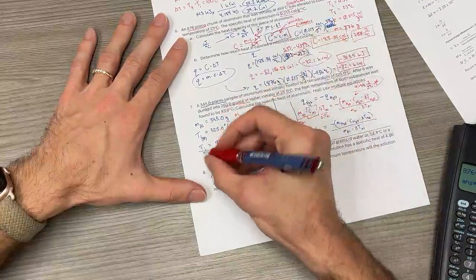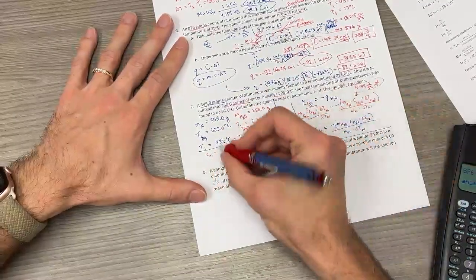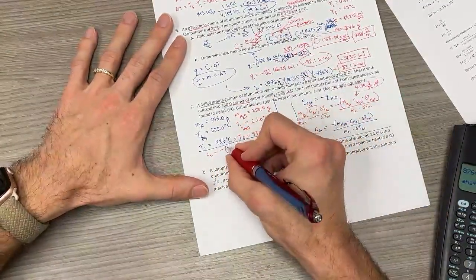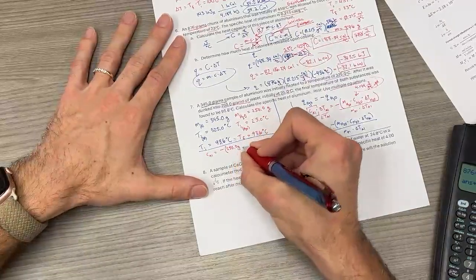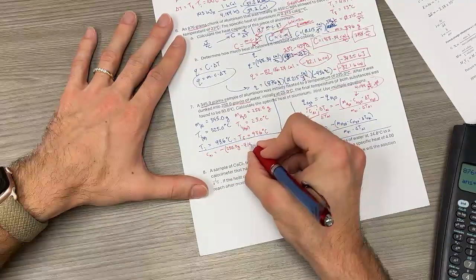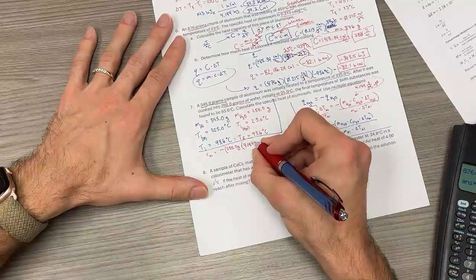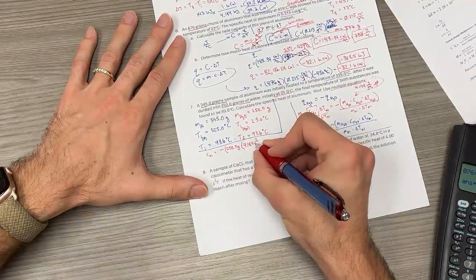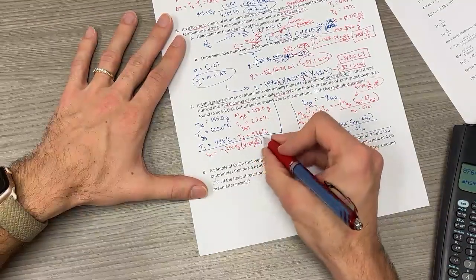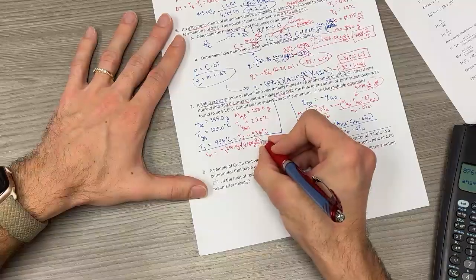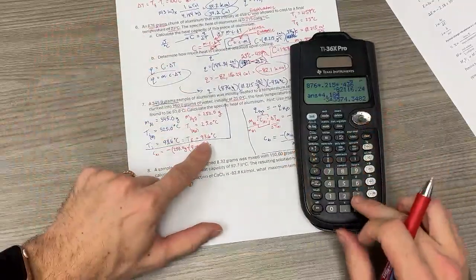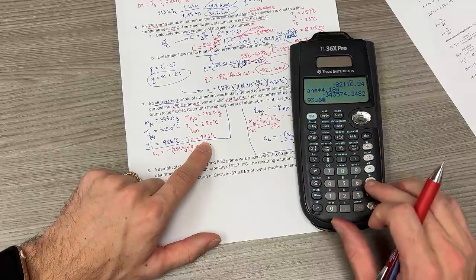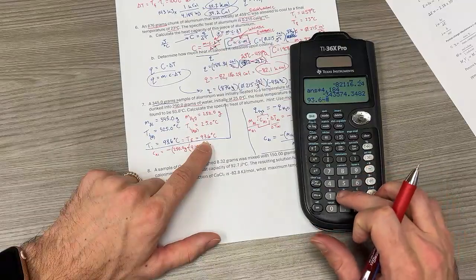Specific heat of aluminum equals opposite the 250.0 grams of water times 4.184 joules per gram degree C of water times delta T, final minus initial, 93.6 minus 25.